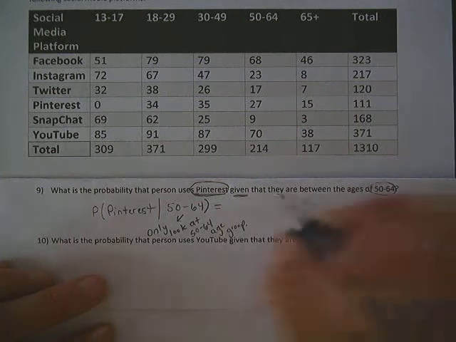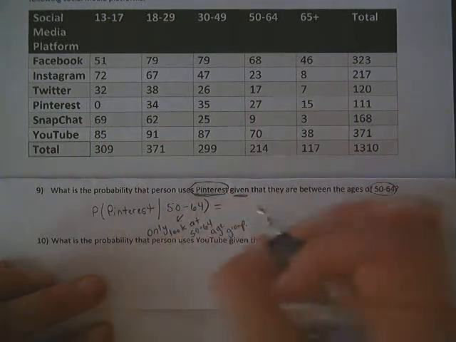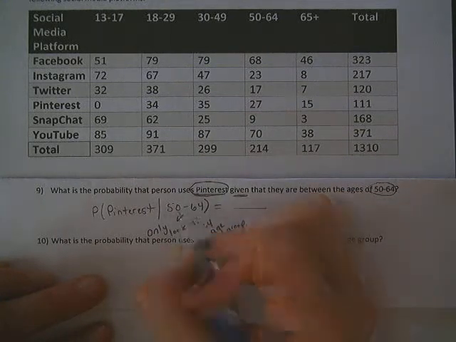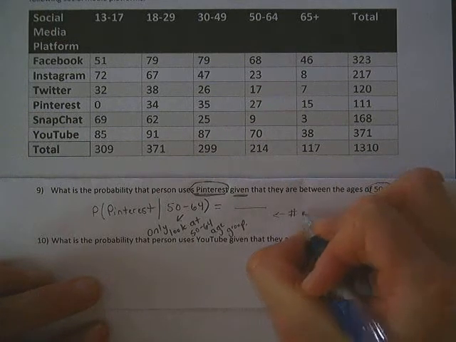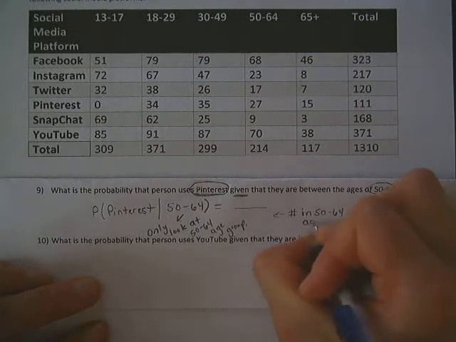When you're finding the likelihood of them using Pinterest if they're in that age group, your bottom number is going to be how many people are in that age group. So this would be the number in the 50 to 64 age group.